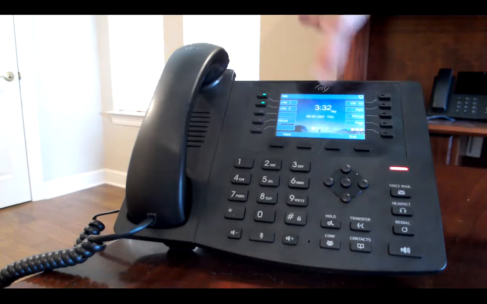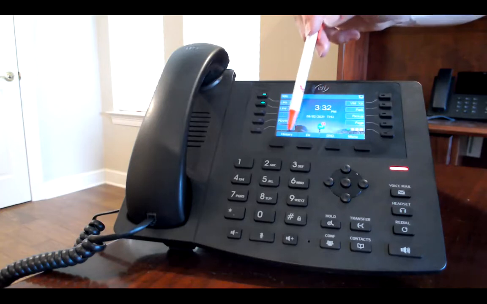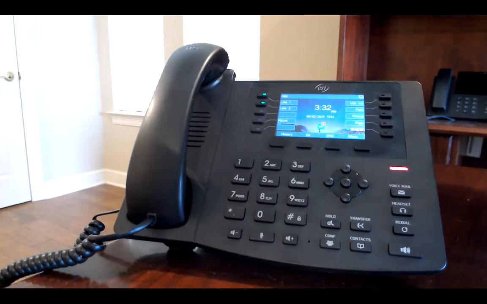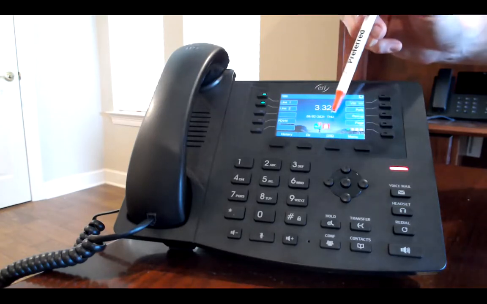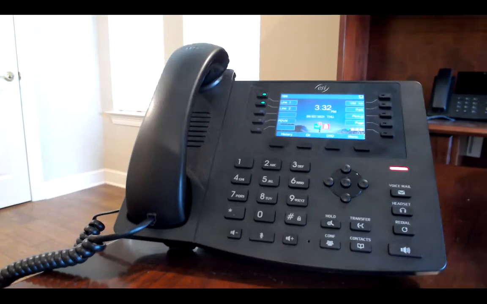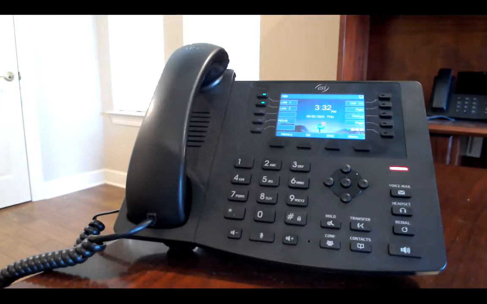When your phone is idle, soft keys under the phone's display give options, one of which is DND, or do not disturb. If you press the DND, you'll notice a red icon show on your phone, indicating that your phone is in do not disturb mode. When in do not disturb mode, all calls will go straight to voicemail, including internal calls. To deactivate, simply press the DND button again.